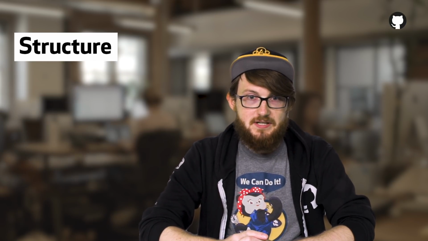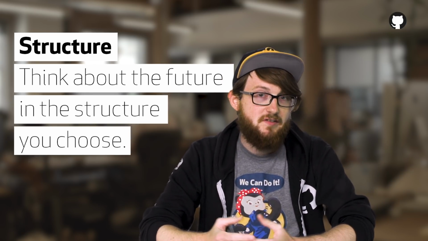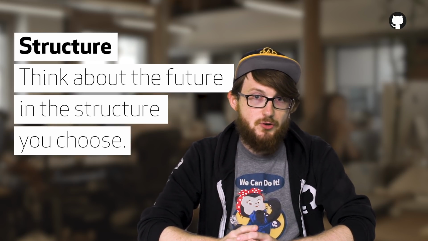Finally, let's talk about structure. There are many different ways to structure a community. Some schools actually support student clubs with things like student unions that mandate elections and elected roles. As a community leader, you should think about the future in the structure you choose. You might have an idea of a clear successor, so elections might feel unnecessary right now. But what happens in 2 or 3 years? Will a successor be as clear for that leader then?